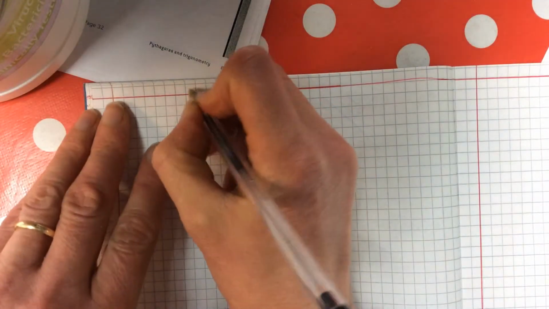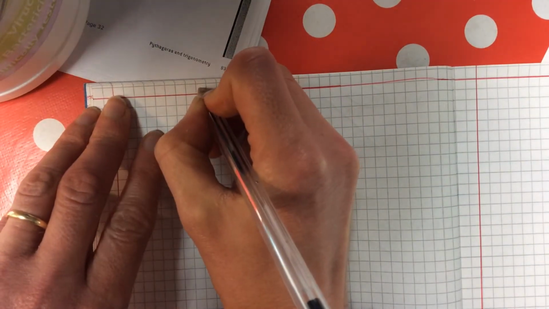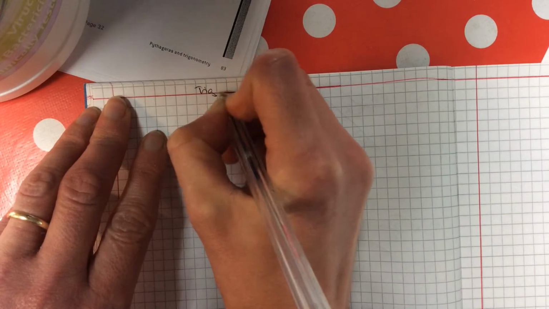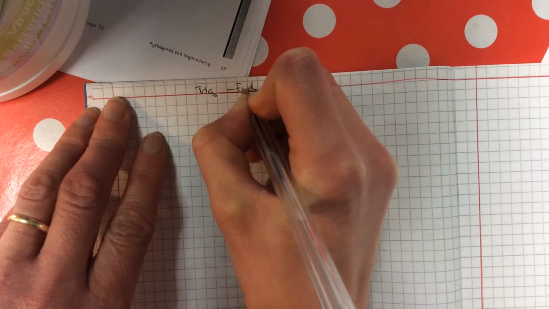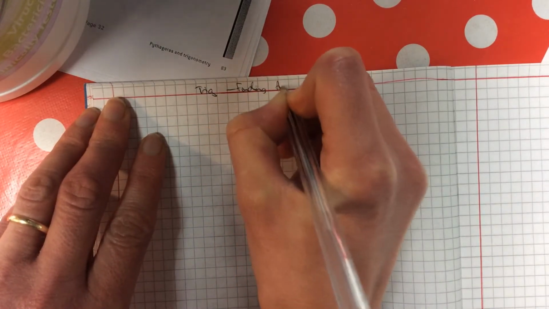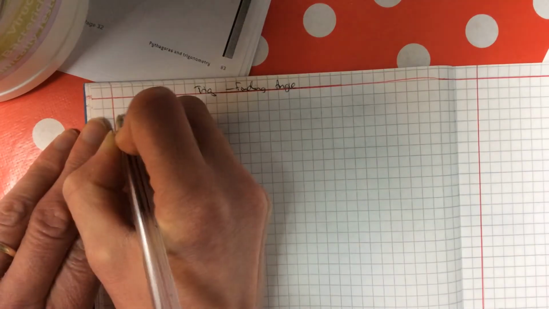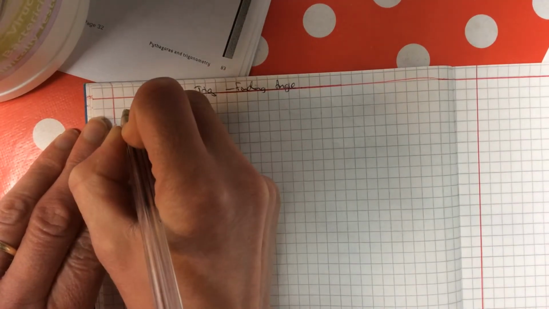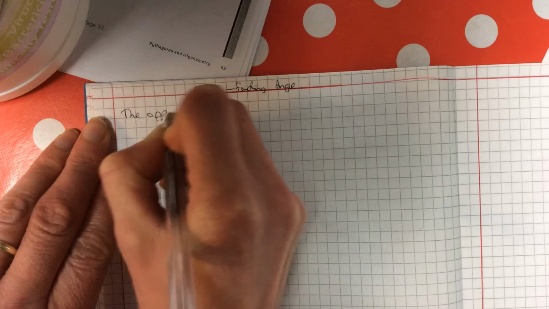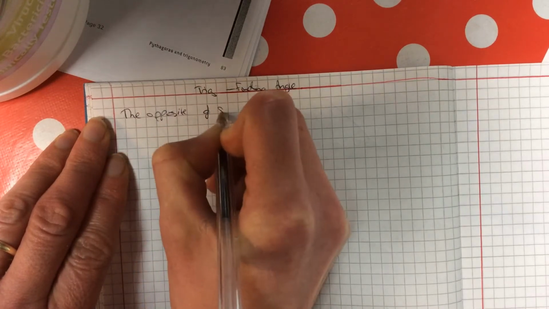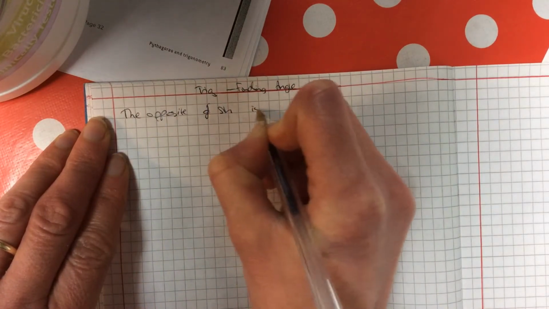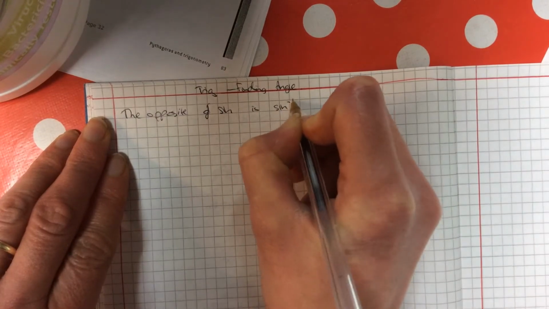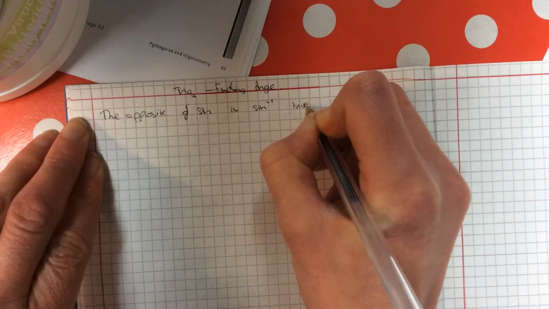Okay, this lesson we're going to be looking at, it's still trig, only it is finding the angle. So hopefully you'll enjoy this as well. I'm just going to start off with saying the opposite of sine is sine with a wee -1, and it's called inverse sine.